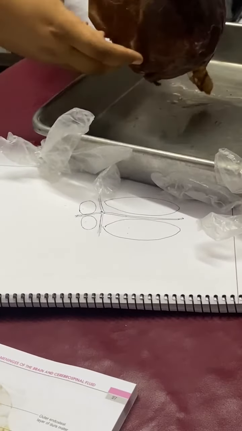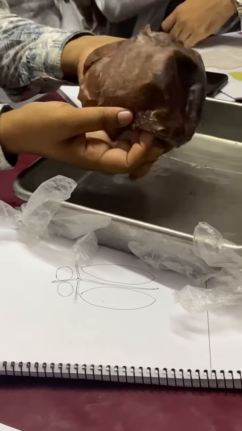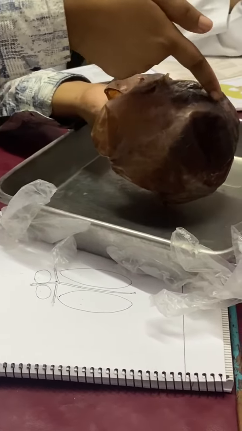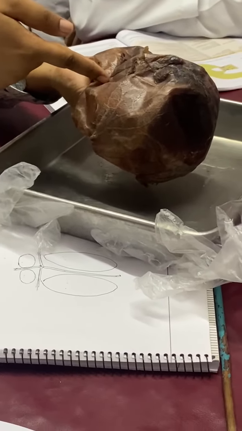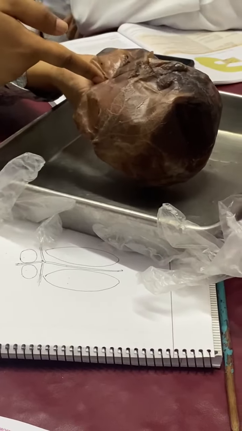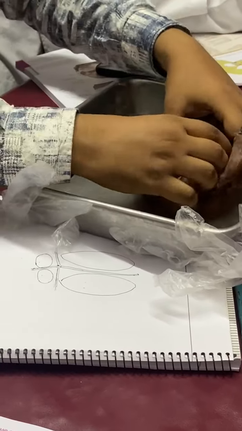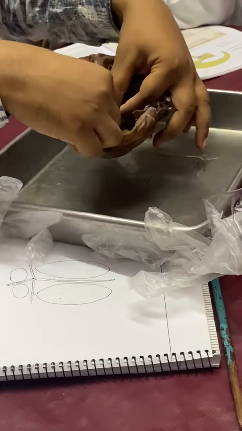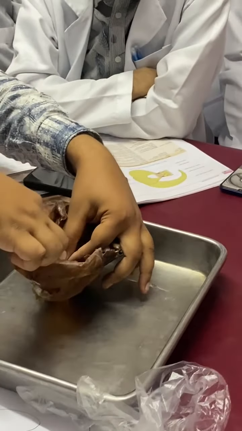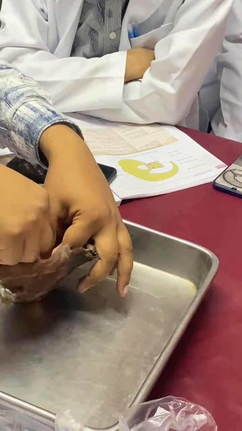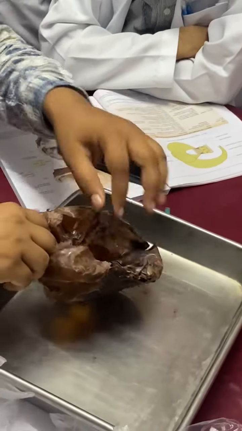If I want to show the sinus here, along here one sinus lies which is called superior sagittal sinus. Here the superior sagittal sinus lies, and this one is falx cerebri. Along the free border of the falx cerebri the inferior sagittal sinus lies. One lies superiorly, that's called superior, and along the free border the inferior sagittal sinus lies.